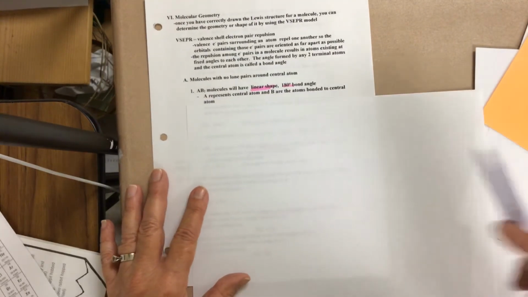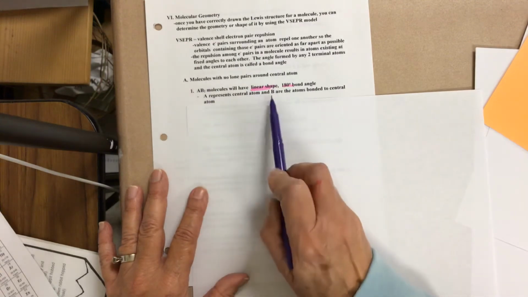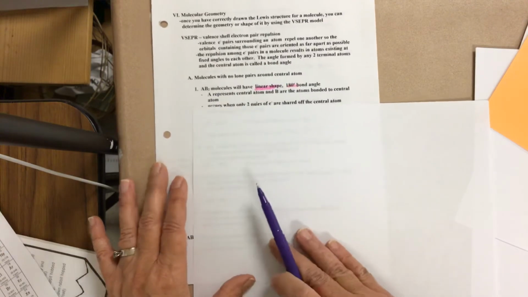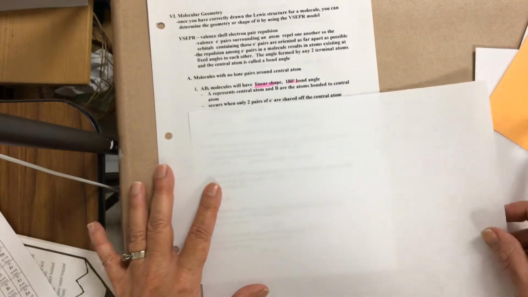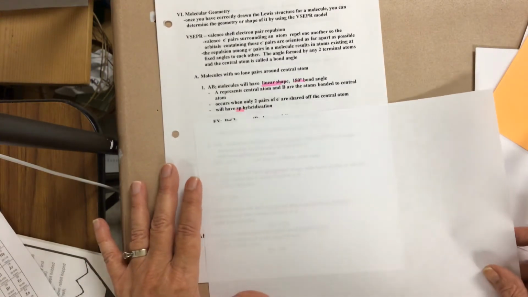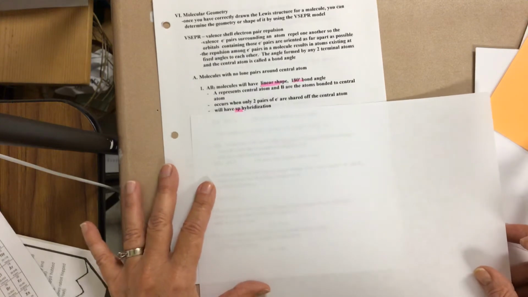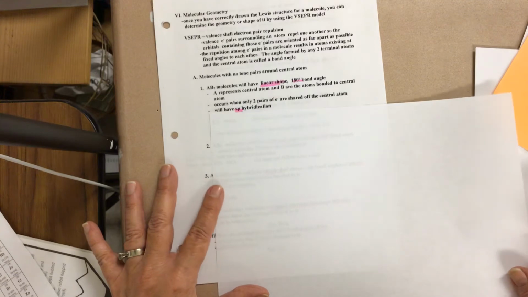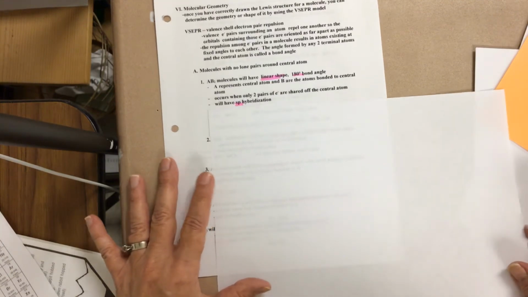Here A represents the central atom, B are the atoms bonded to the central atom. This occurs only when two pairs of electrons are shared with the central atom. And they will have something called sp hybridization. I'll explain this hybridization, how you get that, in a second, then I'm going to show you just a simple way of doing it.